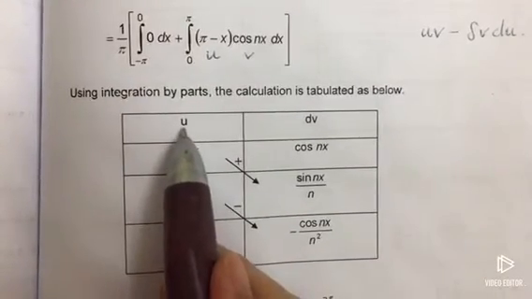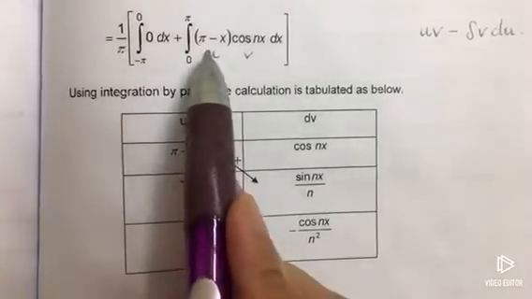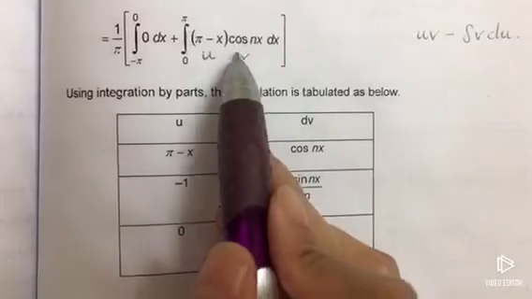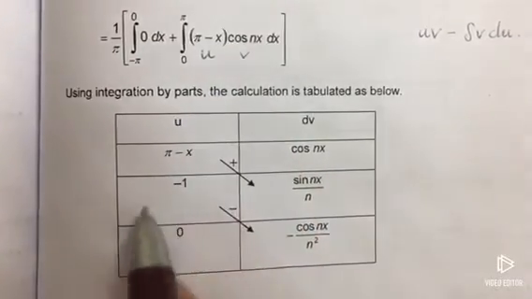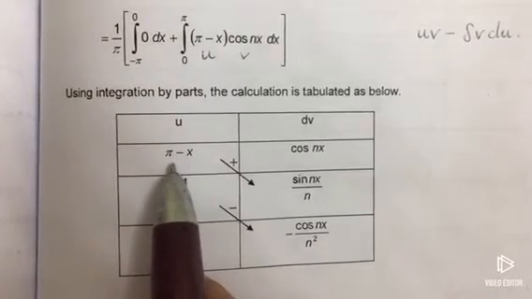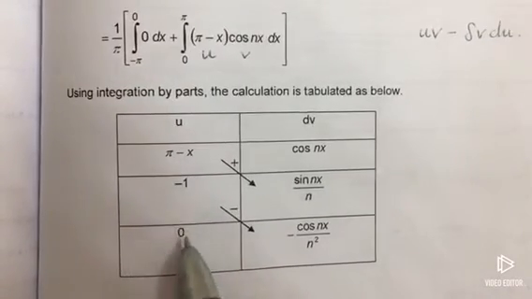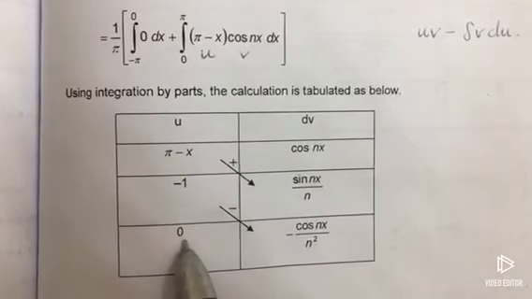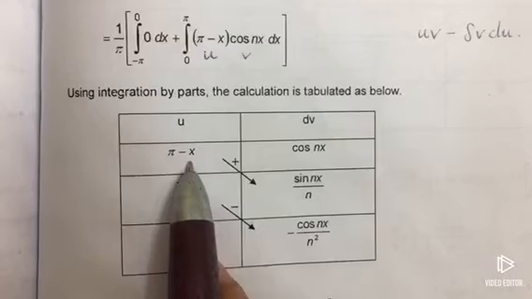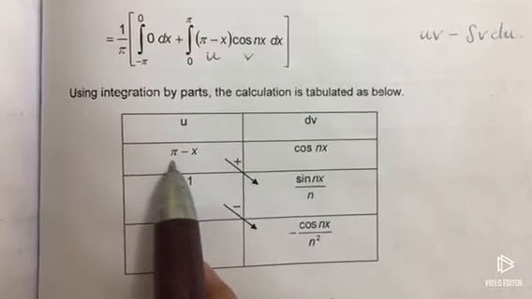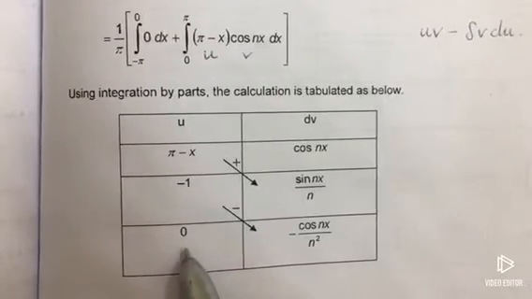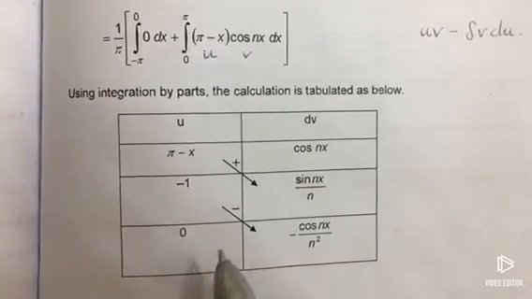We differentiate u up to 0, and then integrate cos nx, following the number of differentiations. To get 0, we need to differentiate 3 times. Differentiate pi minus x: the derivative of pi is 0, the derivative of negative x is negative 1, and the derivative of negative 1 is 0.